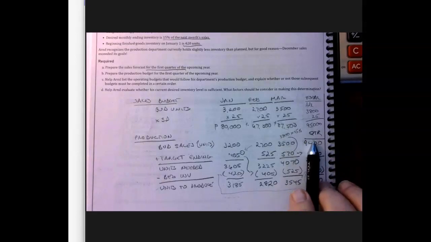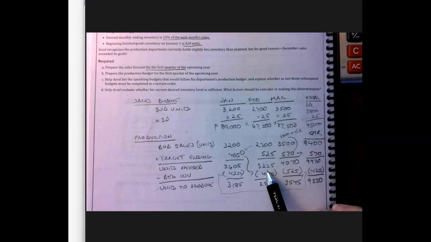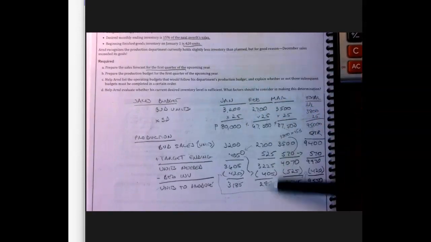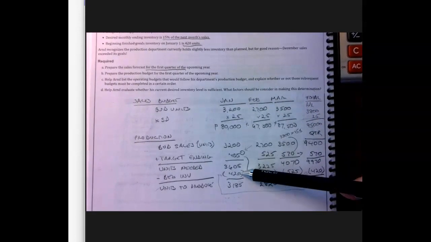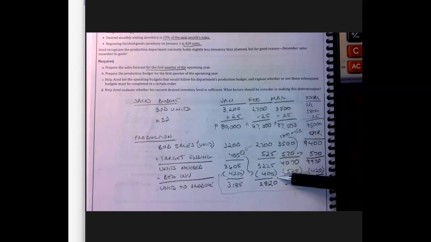And leave the quarter off. We'll talk about this in a second. So this gives me my total units needed, 3,605, 3,225, and 4,070. Then minus beginning inventory. They gave us beginning inventory: beginning finished goods inventory was 420 units. So we can use that for January. Ending inventory in January is beginning inventory for February. Ending inventory for February is beginning inventory for March. And we get our total units to produce right here, 9,550.